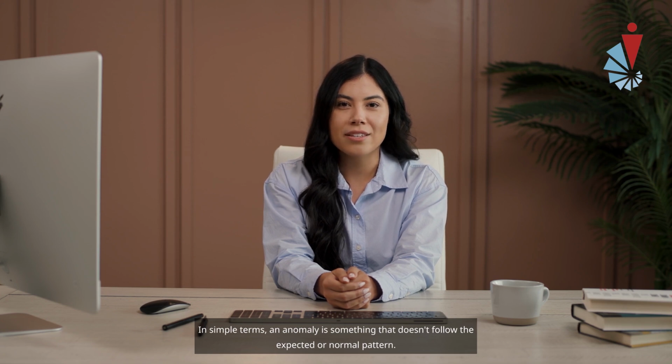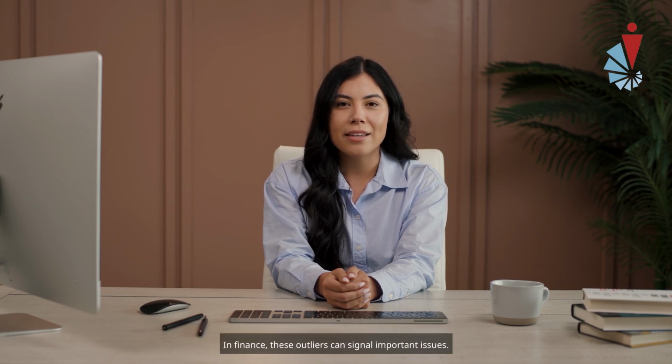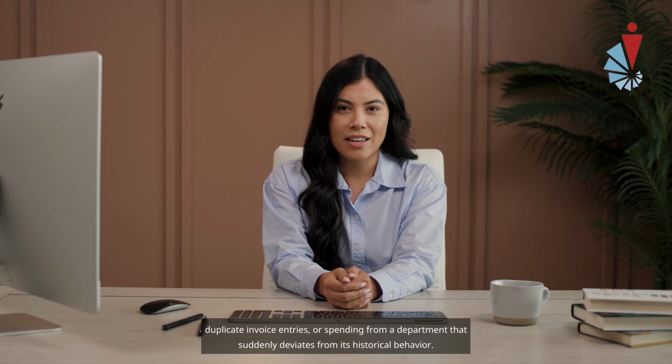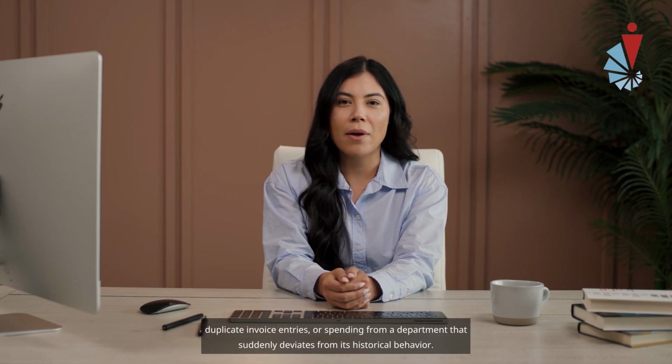In simple terms, an anomaly is something that doesn't follow the expected or normal pattern. In finance, these outliers can signal important issues. Anomalies might include an unusually large transaction for a particular vendor, a payment that arrives at an unexpected time, duplicate invoice entries, or spending from a department that suddenly deviates from its historical behavior.